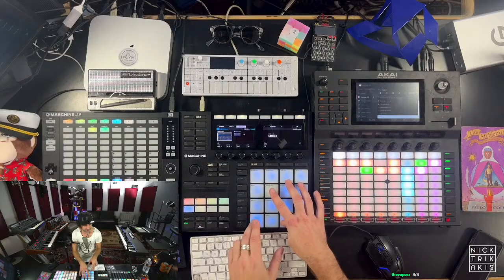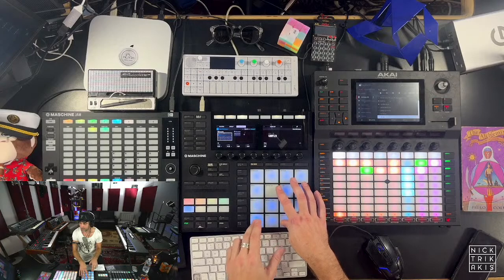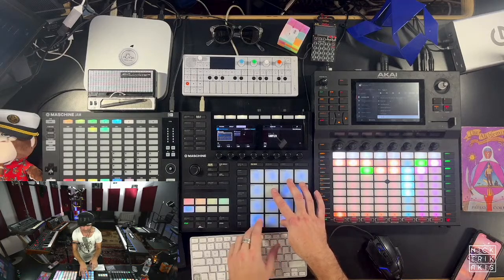You're just counting this in your head as four on the floor, right? Because it could be 1, 2, 3, 4, 1, 2, 3, 4. But why is it not? 1, 4 is actually right. Why is this not in any time signature?